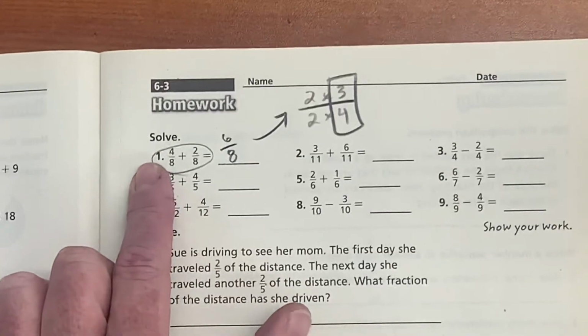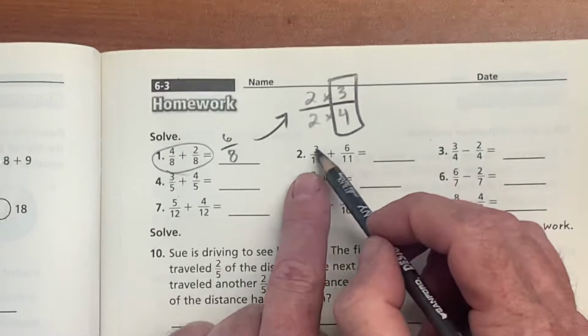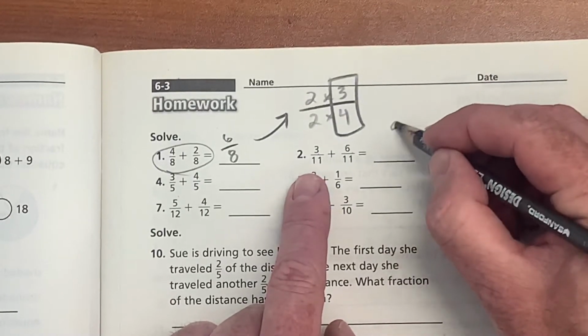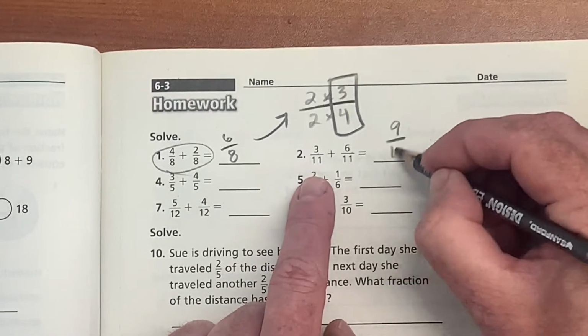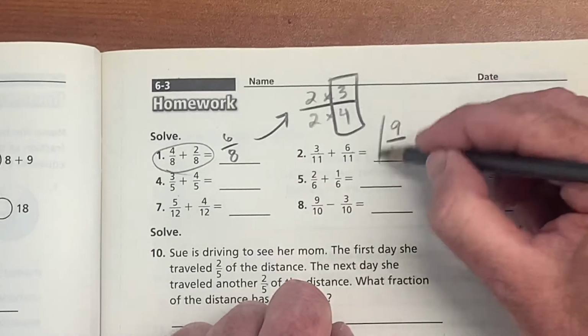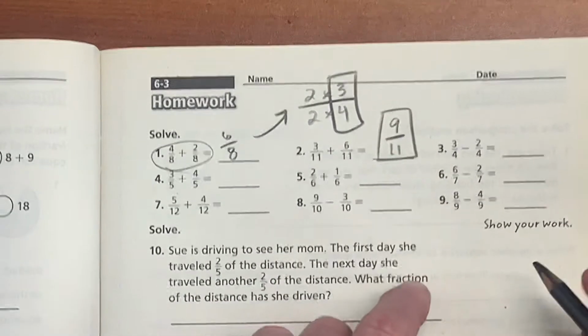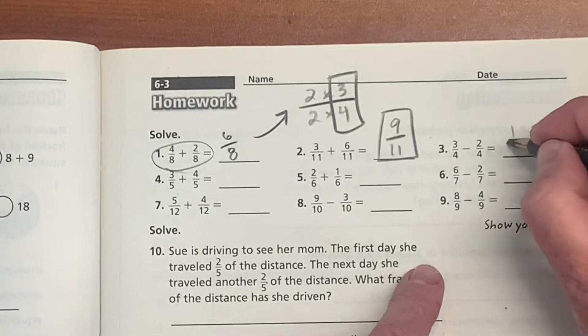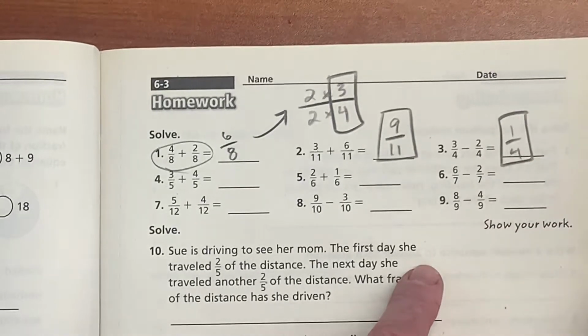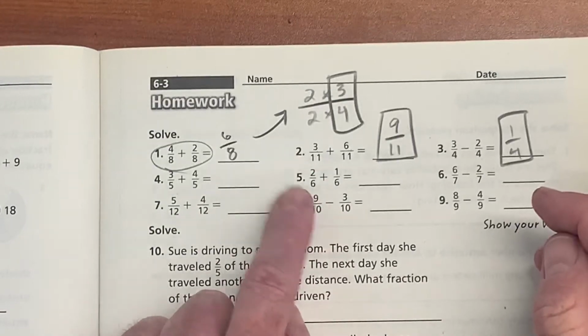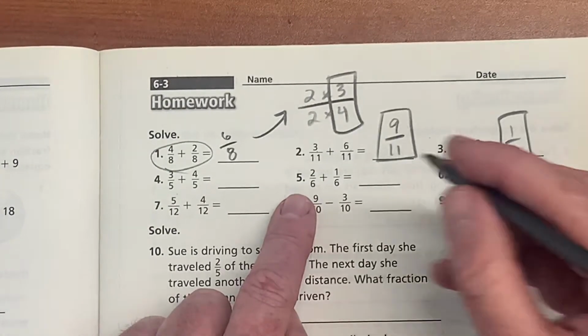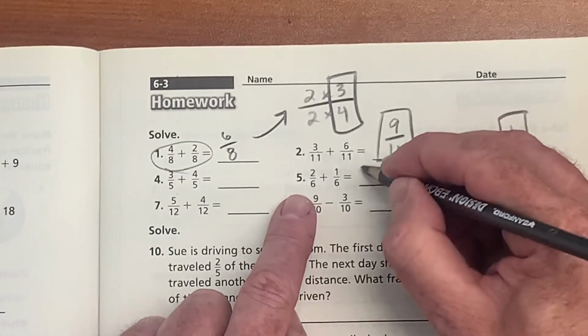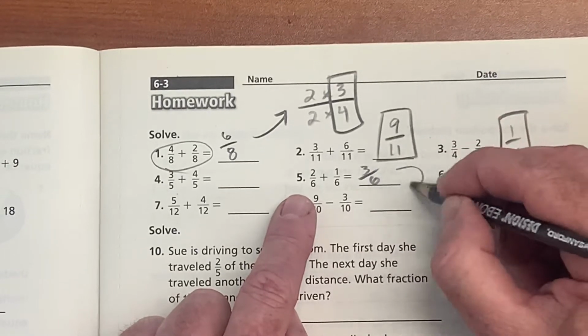Oops, 1 is not prime. 2 is prime. 3 and 6 equals 9, and 11 is the same, so that's a denominator. Can't factor those. 3/4 decreased by 2/4 is 1/4. That's already simplest form.